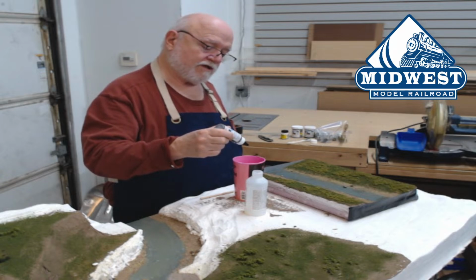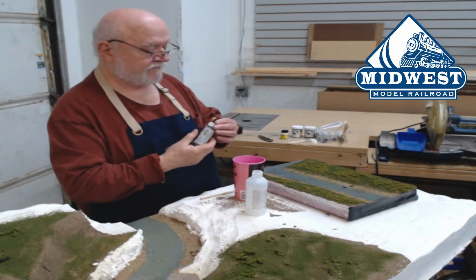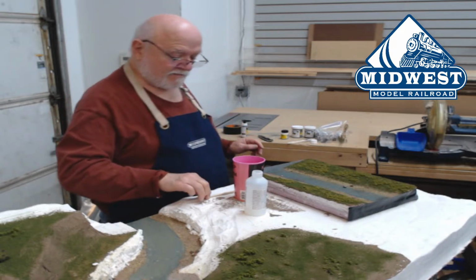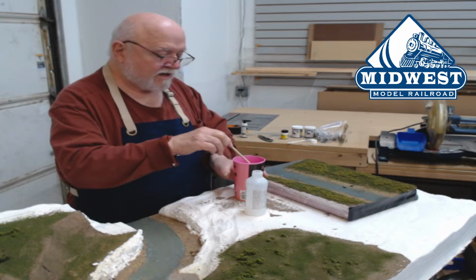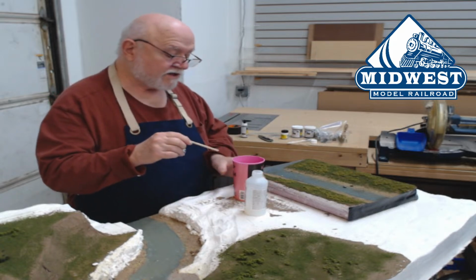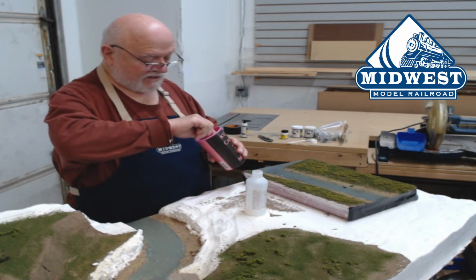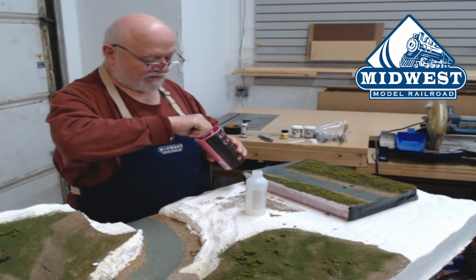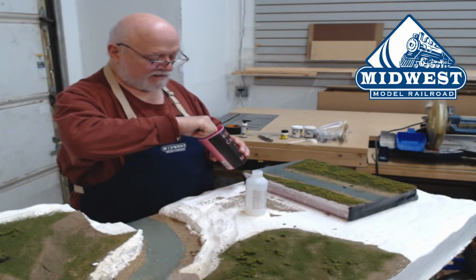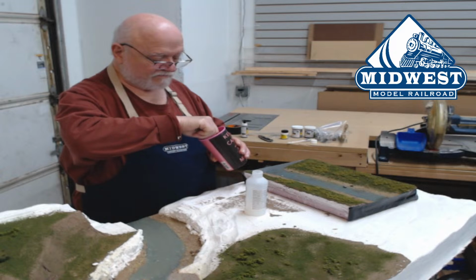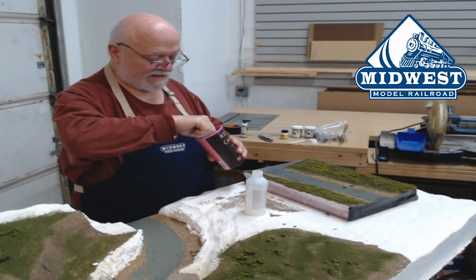Let's just see what it does look like. Take my stick and push this in, and very slowly I'm going to mix that up until that tint disappears. It seems to be smoothed out over everything.